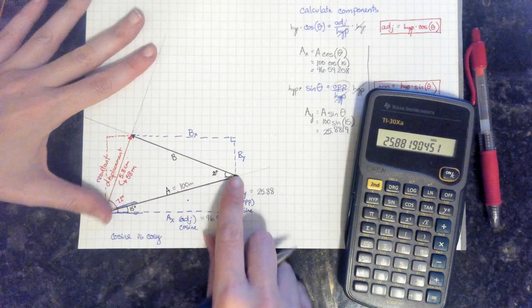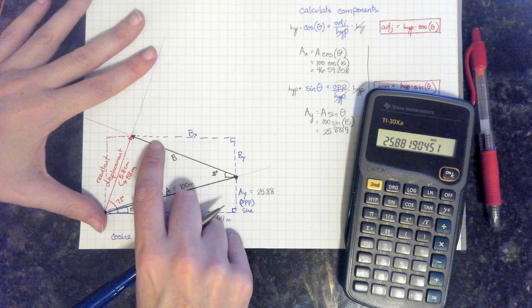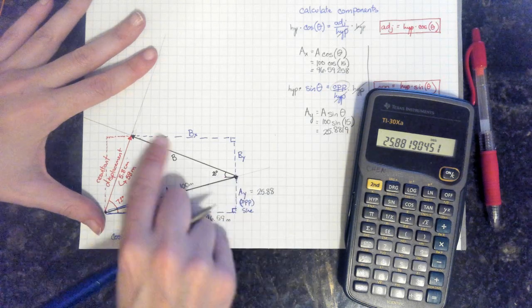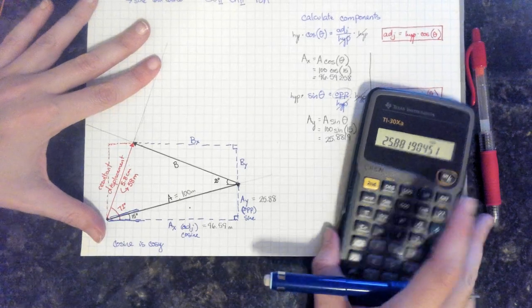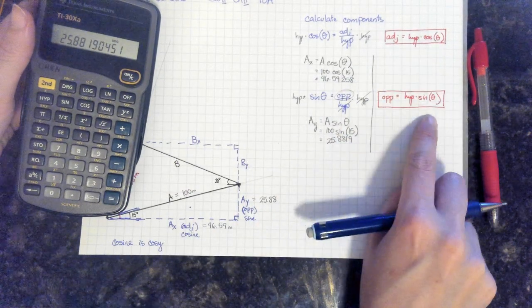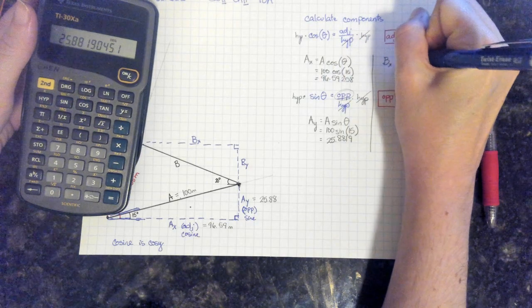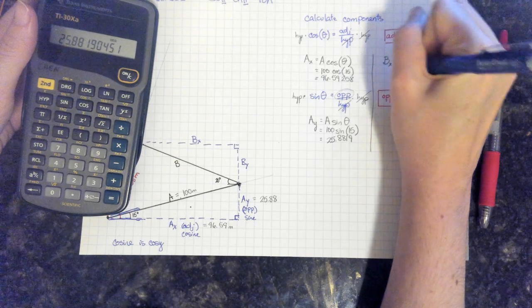In this case, there are two vectors that are at angles, so we need to calculate this one and this one, by and bx. But we've already arranged our equation the way we want, so I'm just going to write by equals b cosine theta.